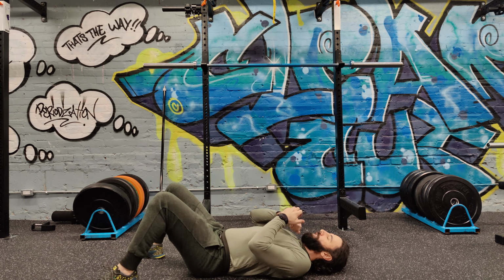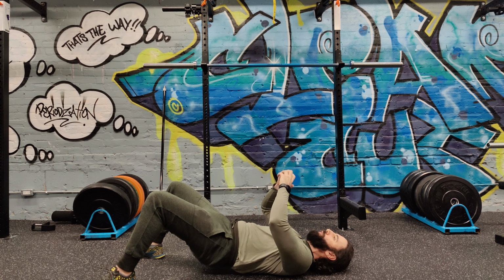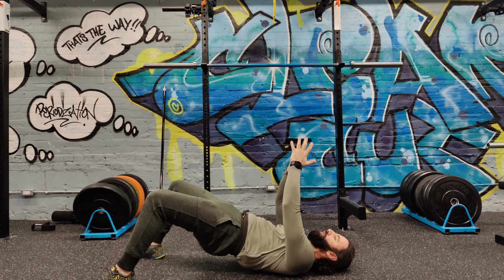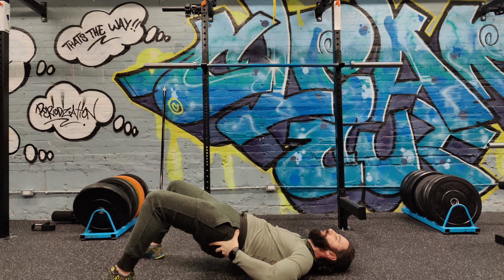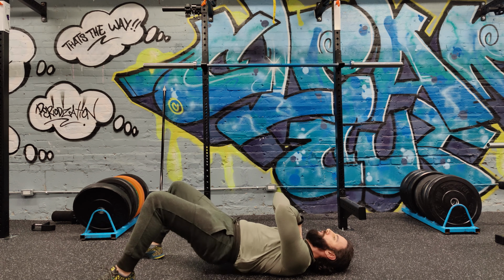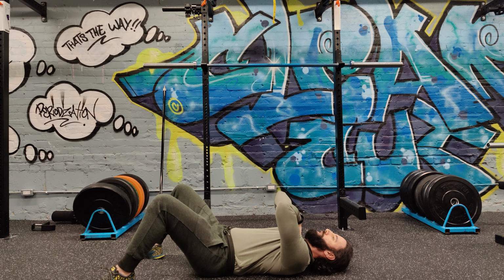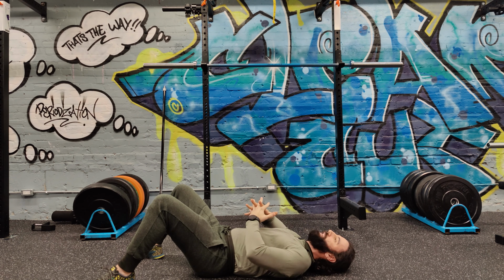A glute bridge here will pin the ribs down, and then as we start to squeeze the glutes, you'll see that you can feel your abs pulling in, and you can feel your glutes tilting your pelvis posteriorly. Another way to think of it is pulling your hip into your rib cage, and they meet in the middle.